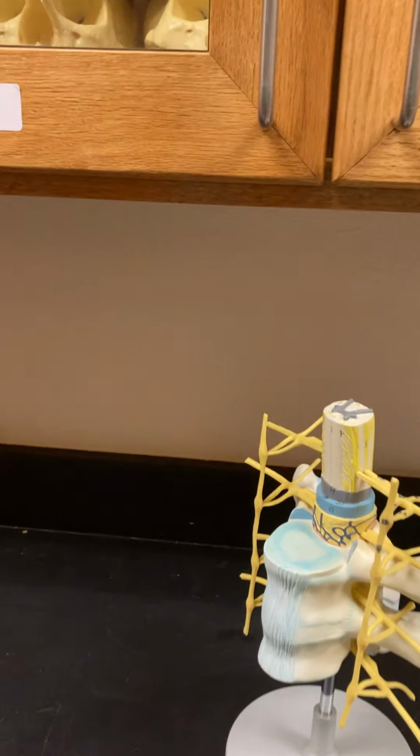Okay, now let's turn your page, and we're going to look at the types of vertebrae. Because remember, we said basically, let's move some of this stuff out of the way. Basically, you're going to have three types of vertebrae, and we're going to have a sacrum.